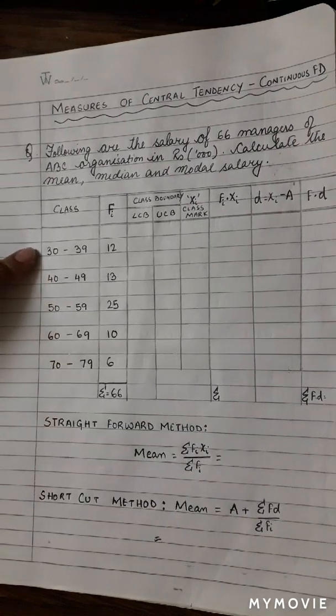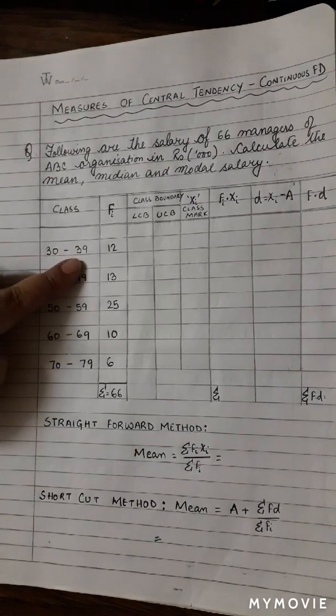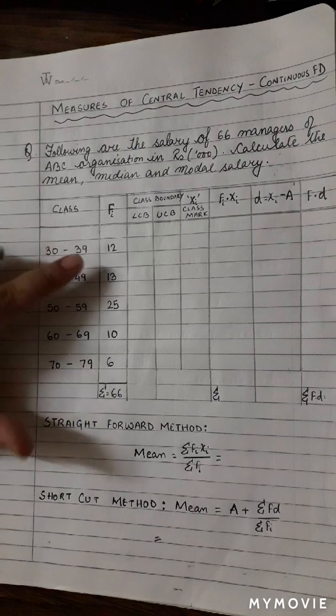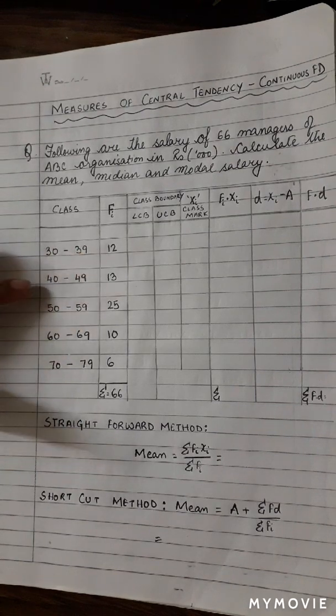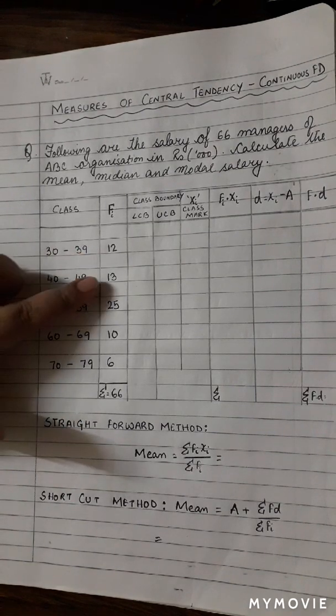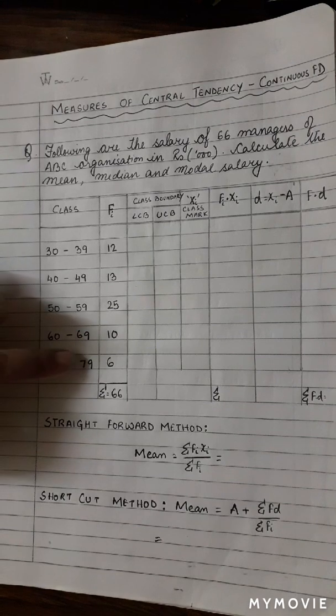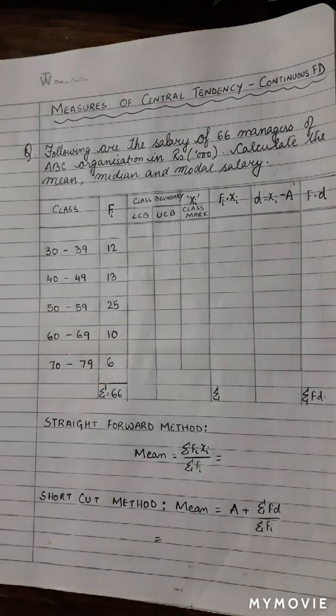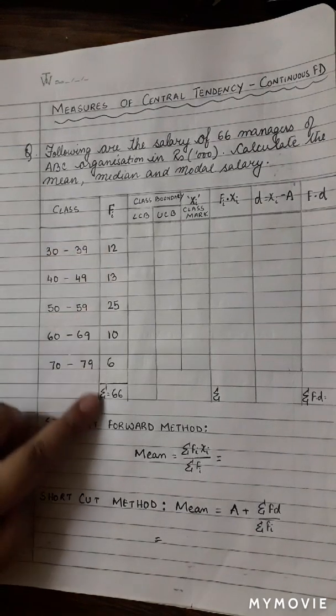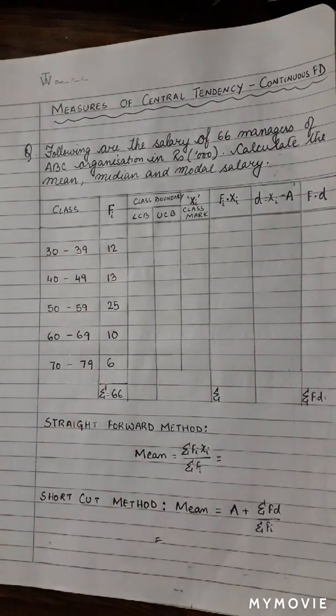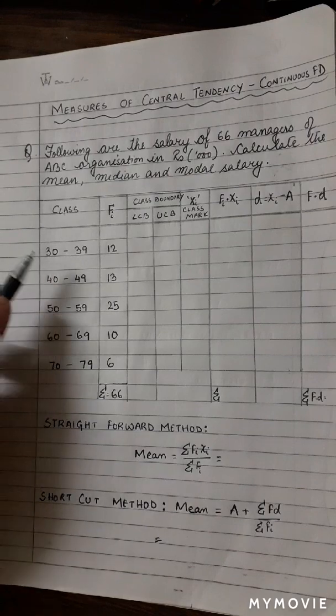Between 30 to 39, that is in thousands definitely, you have 12 people. Between 40 to 49, there are 13 managers. 50 to 59, there are 25 managers. 60 to 69, 10 managers. And 70 to 79, there are 6 managers. So that speaks about 66 managers in all. So the summation f which we have got is equal to 66. The lower class limit for the first class is 30 and the upper class limit is 39.